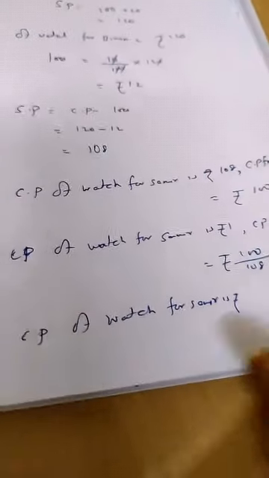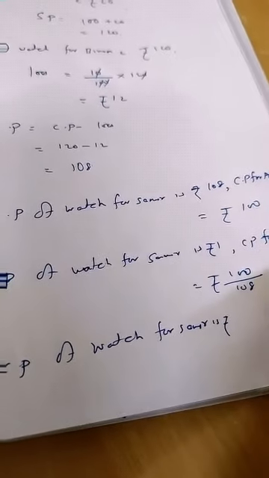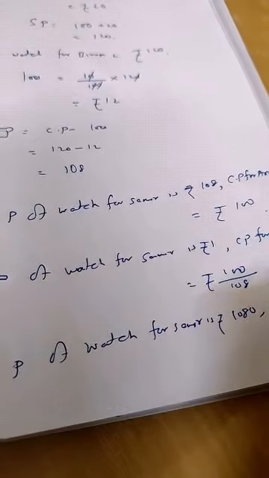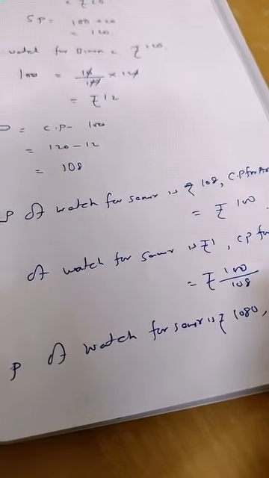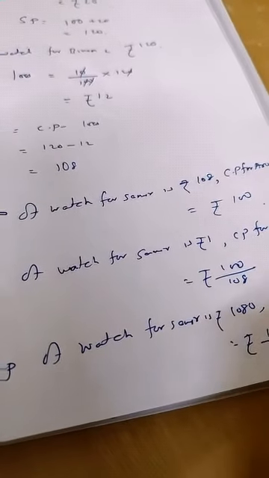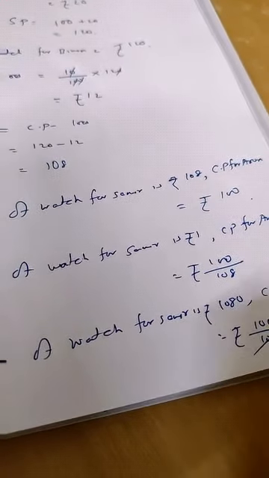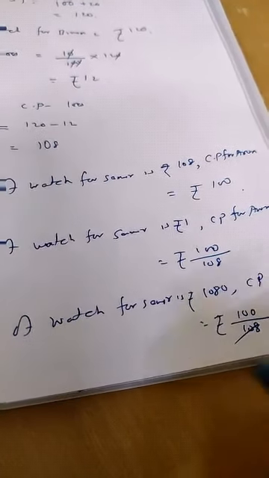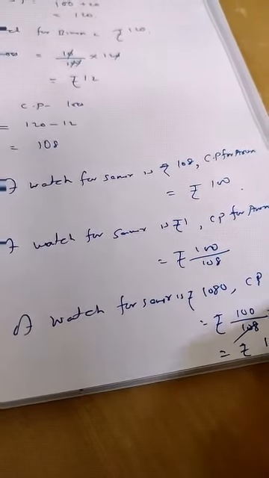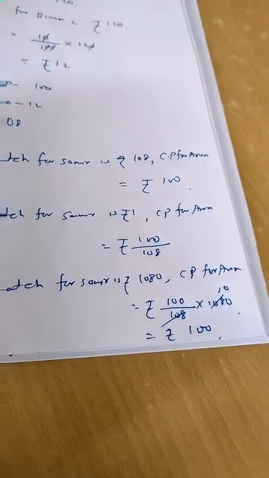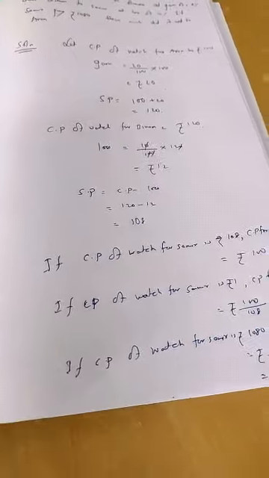Here it is rupees 1080. It will be equal to rupees 1000. Okay. So this much today.